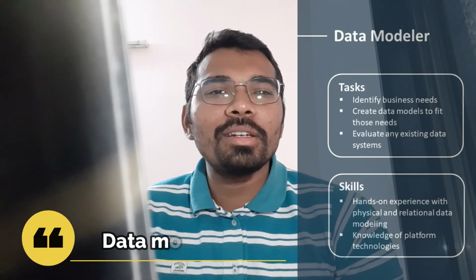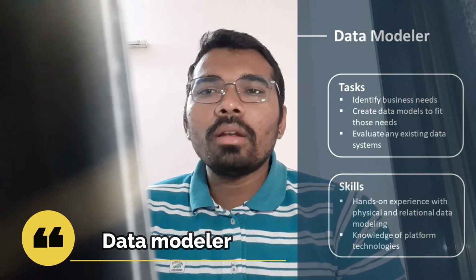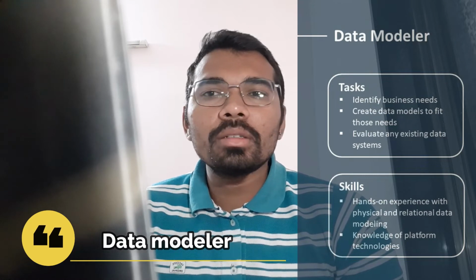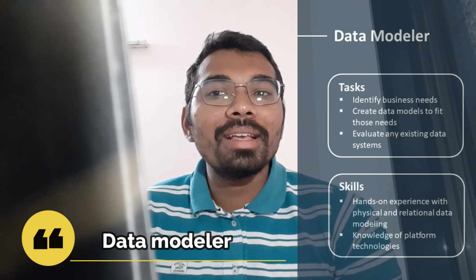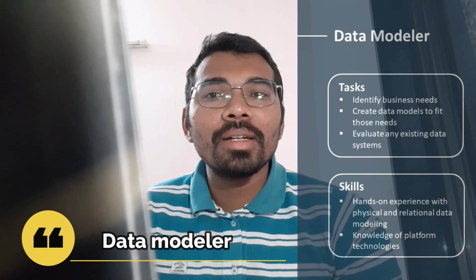Let's move on to our 12th position, and it is a data modeler. Actually, I have to tell you about the responsibility of a data modeler, because it is a new term for many of you. The primary duty of a data modeler is defining how data is stored and retrieved logically according to the business needs.